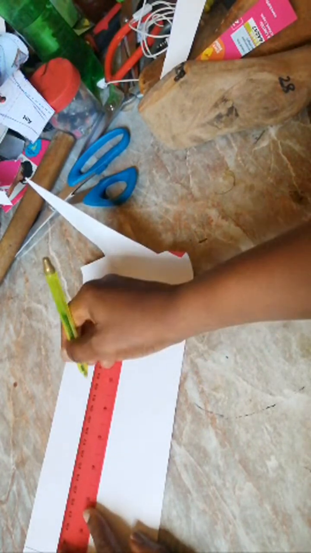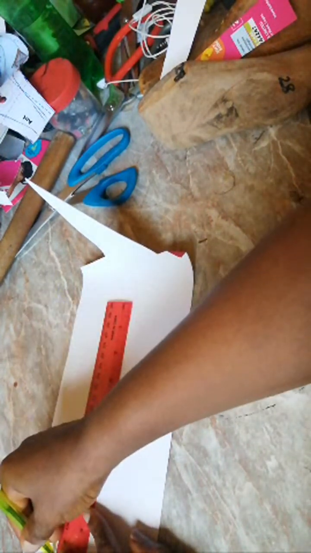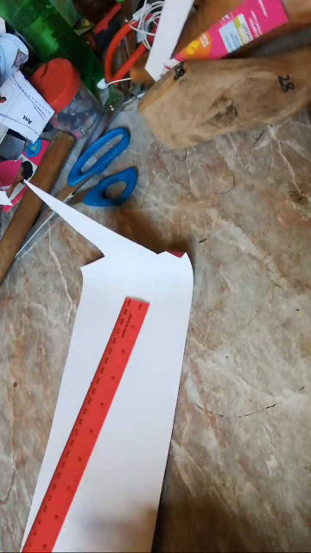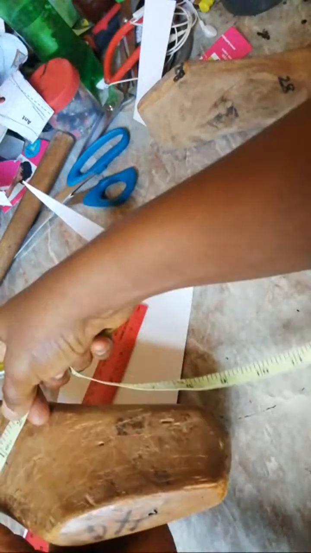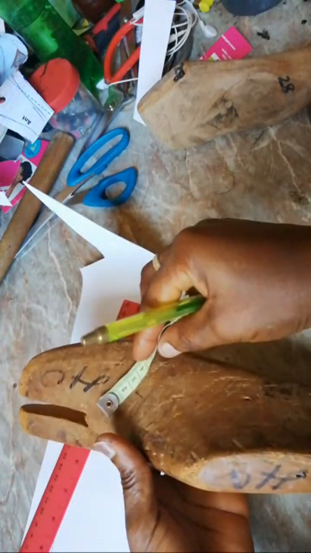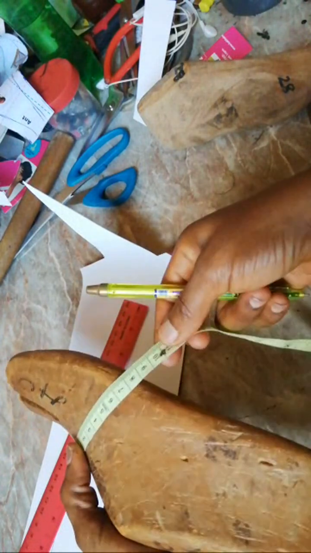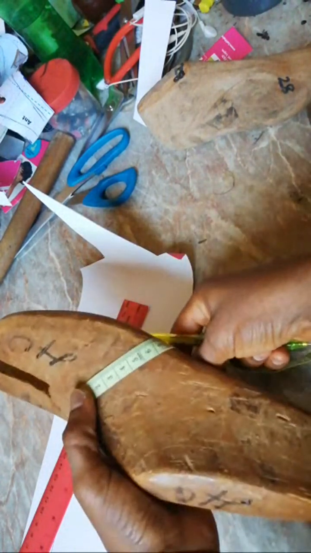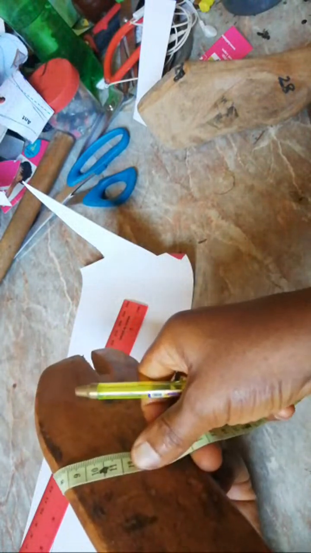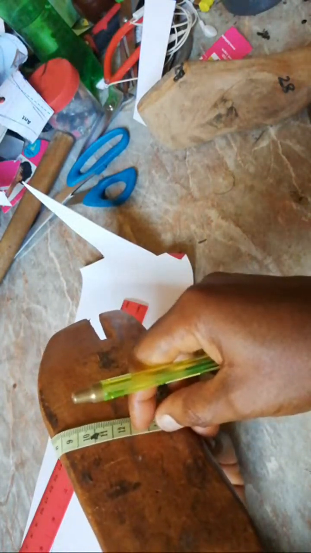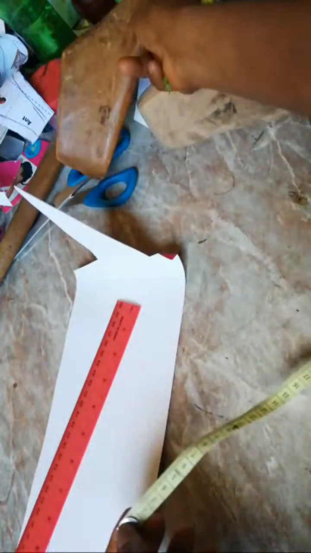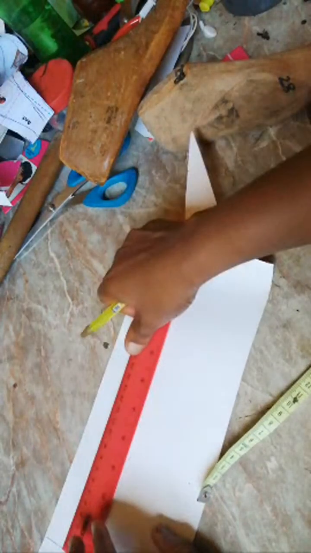So I just want to believe that that's the length I need. Although you can definitely check what length you need, you're just going to check like this, like you're starting from here and you're going this way. So you just check this particular length. That's what you need. So you can decide to pick like 11 or 12. So it means we're going to be making use of a length of about 12 centimeter.